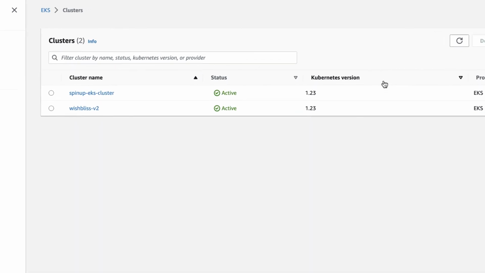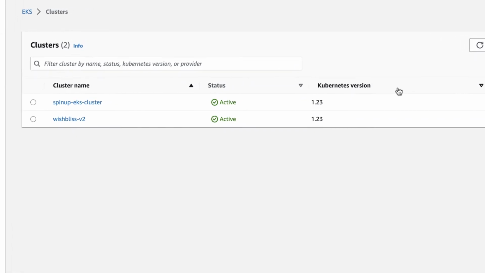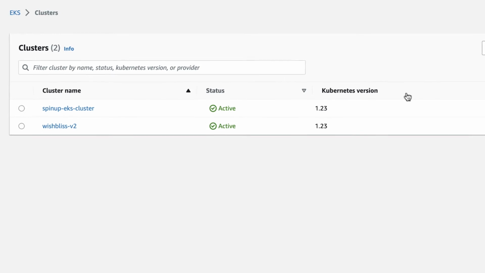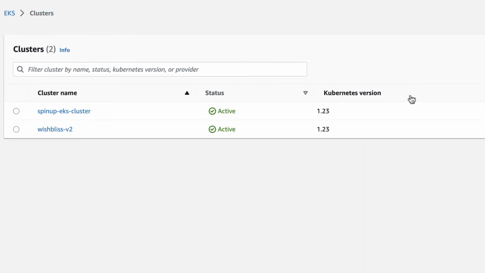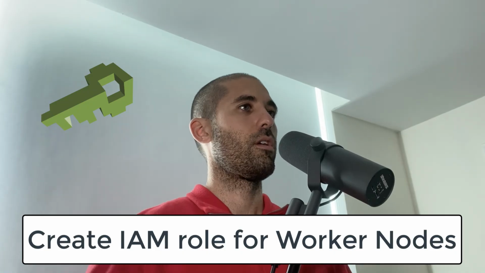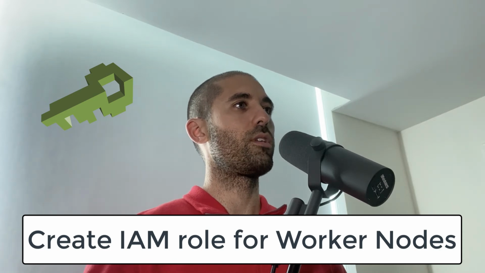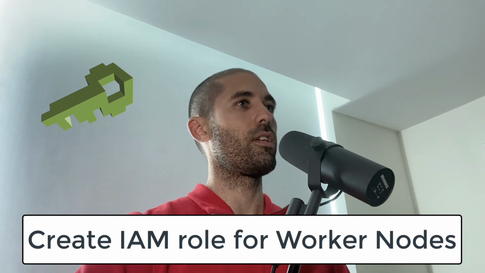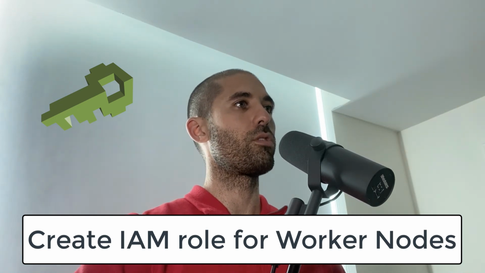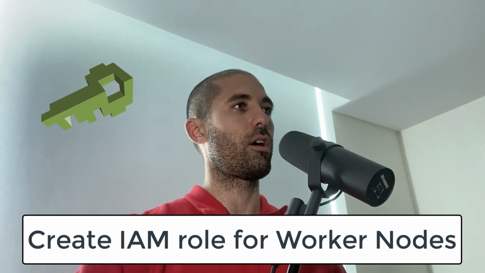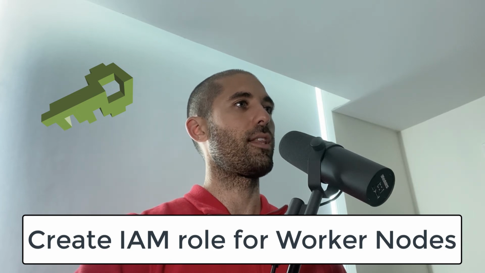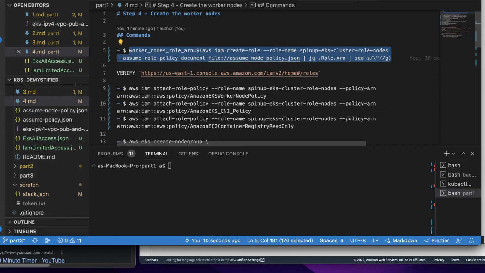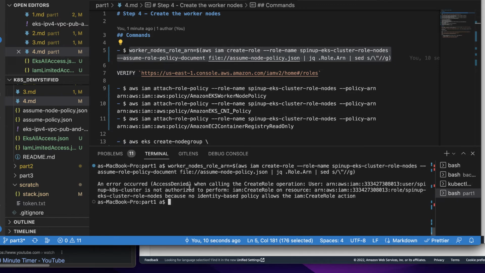Now let's rent some EC2 instances and wrap this baby up. So we need to use our IAM permissions to create yet another IAM role. This one is the one that will be used by the worker nodes of our cluster to do all the magic that they do. So, all right, we need to add this.